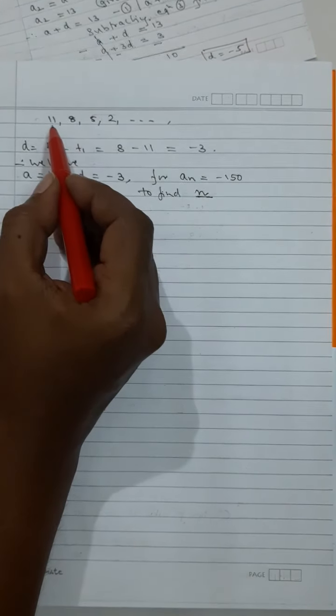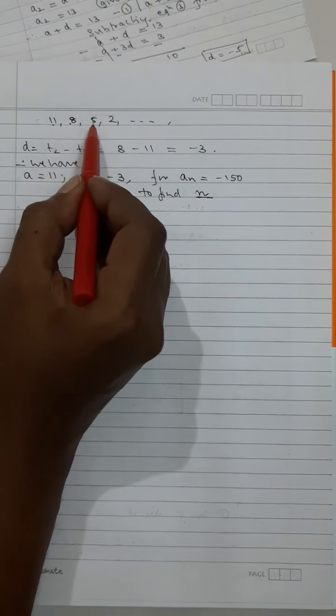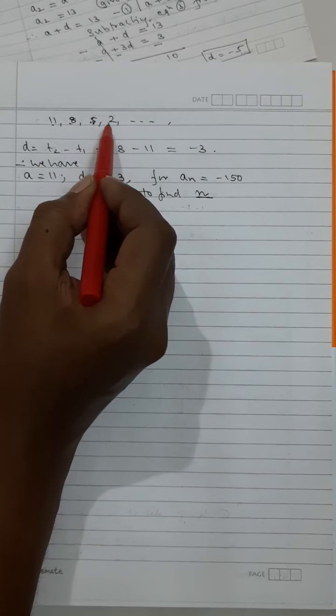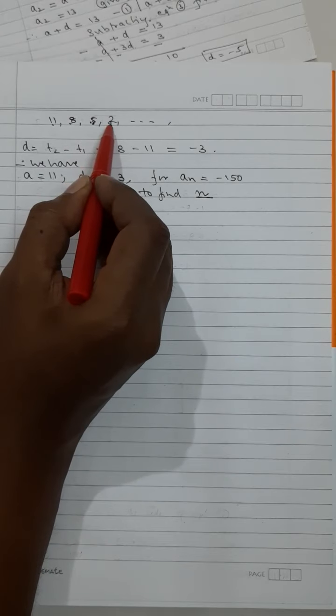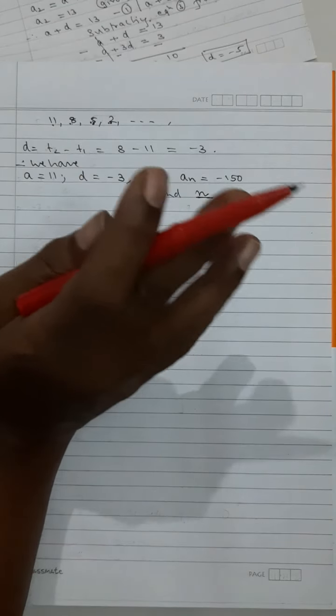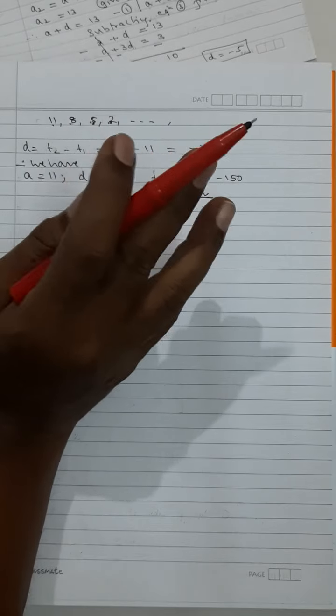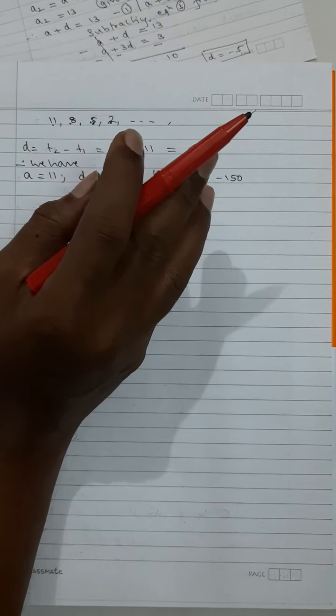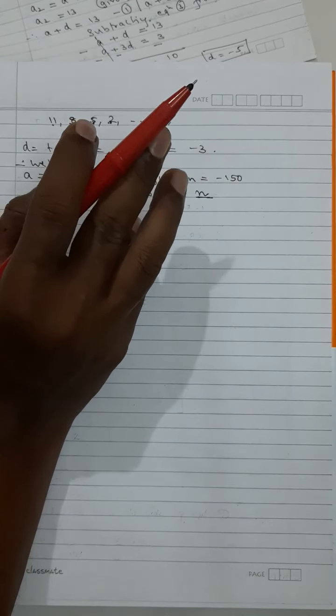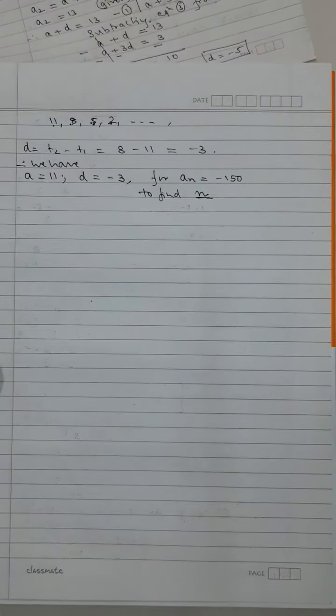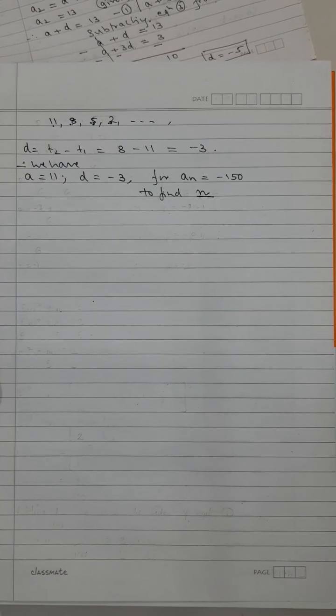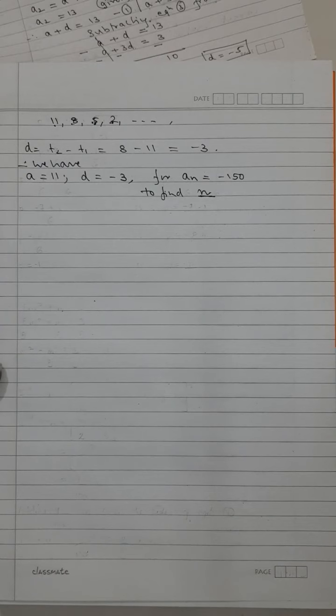Either it will be first place, second place, third place. You can't have a place between second and third. Fourth place, you can't have a place between 3 and 4. Either it will be third or it will be fourth. So you don't have places in between. So you can't have decimal values for n. Neither will you have negative numbers for n, because you can't have a place of minus 1. The first place is first place. Even 0 place you will not have.